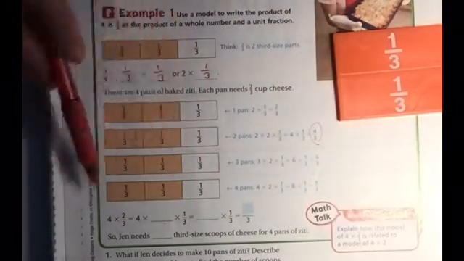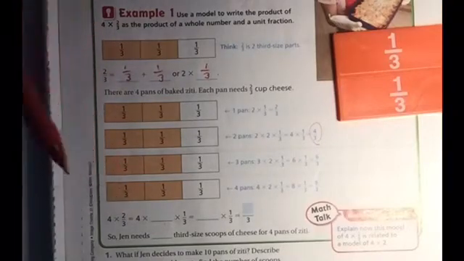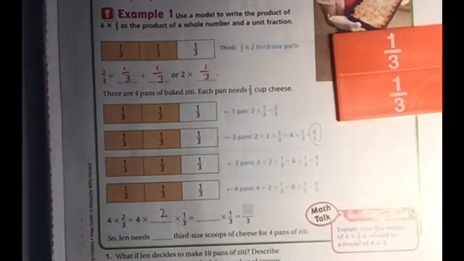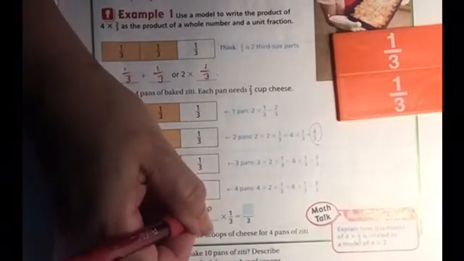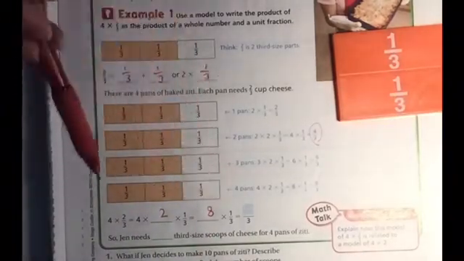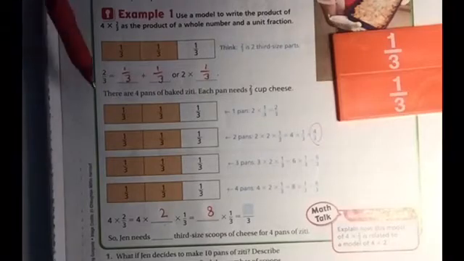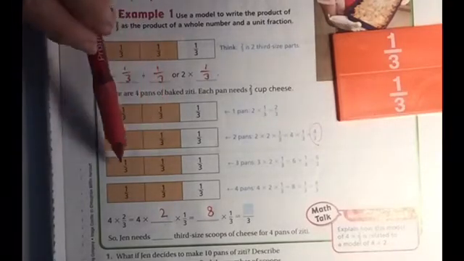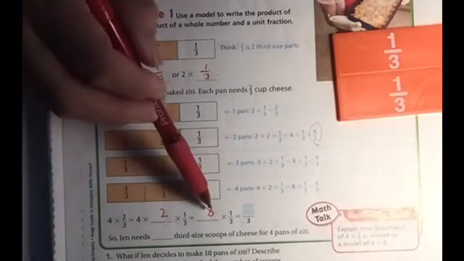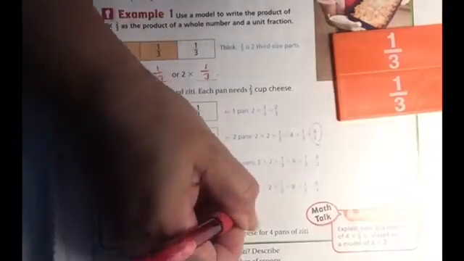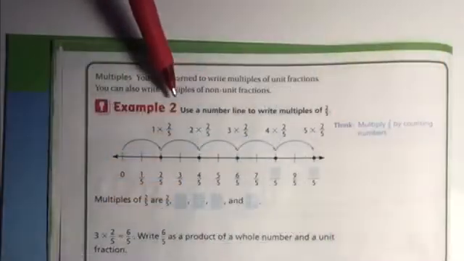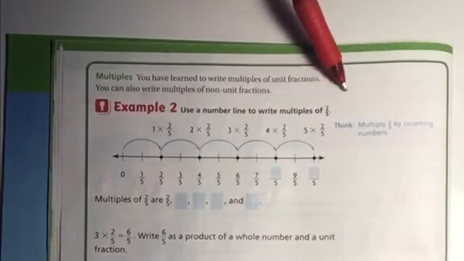At the bottom, it says 4 times 2/3 equals 4 times 2 1/3s, which equals 8 times 1/3. We could do repeated addition, 1/3 plus 1/3 and so on eight times, which takes a really long time. Or we could just say 8 times 1/3 equals 8/3.